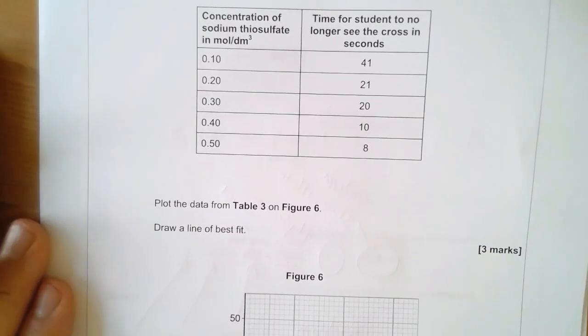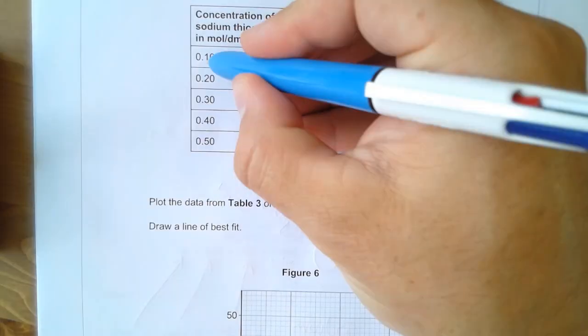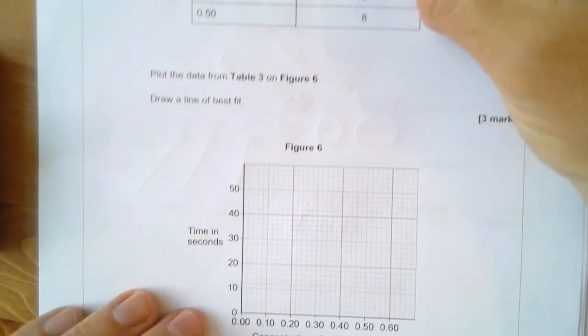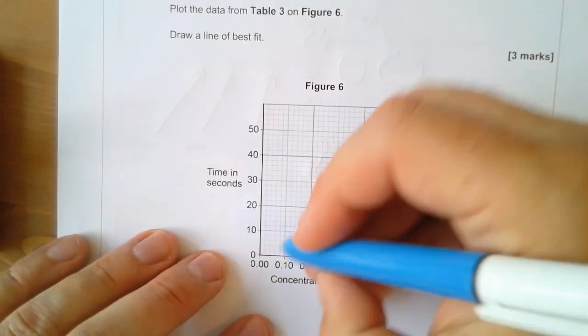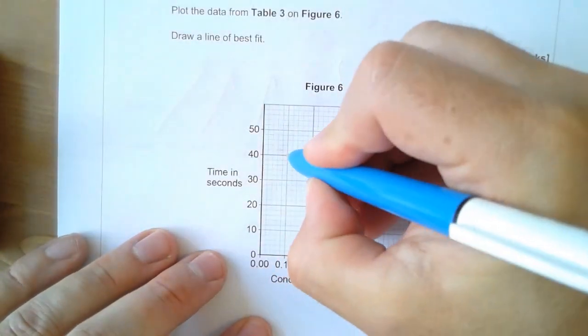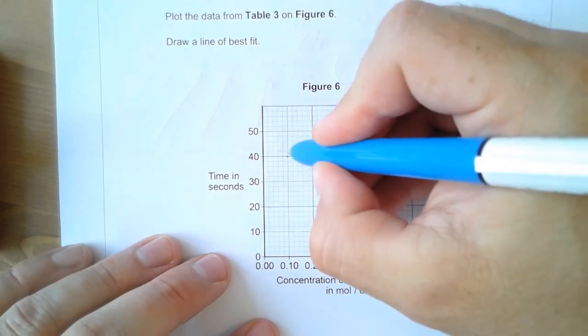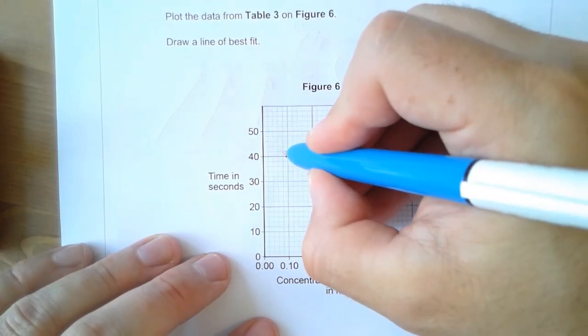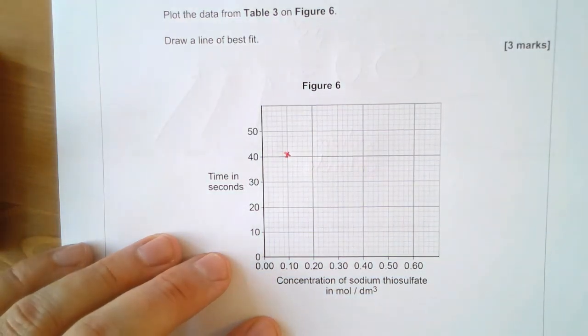We have to plot a graph next. Definitely going to be asked to do this in the exam. So our first reading, 0.1 moles per decimeter cubed of sodium thiosulfate, takes 41 seconds for the cross to disappear. So 0.1, 40, and again each square is worth 2, so I need to be halfway between those. Again, you'll use a sharp pencil.